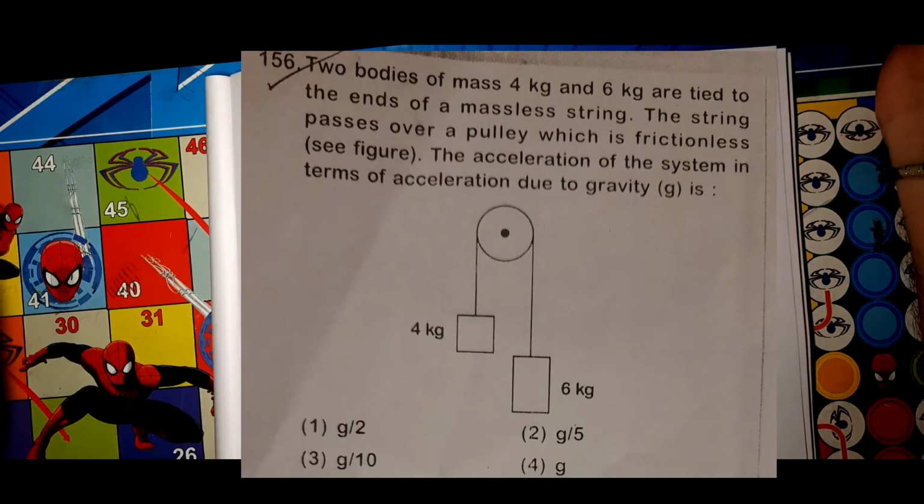Students, today we are going to discuss NEET 2020 remaining questions. This is part 2.